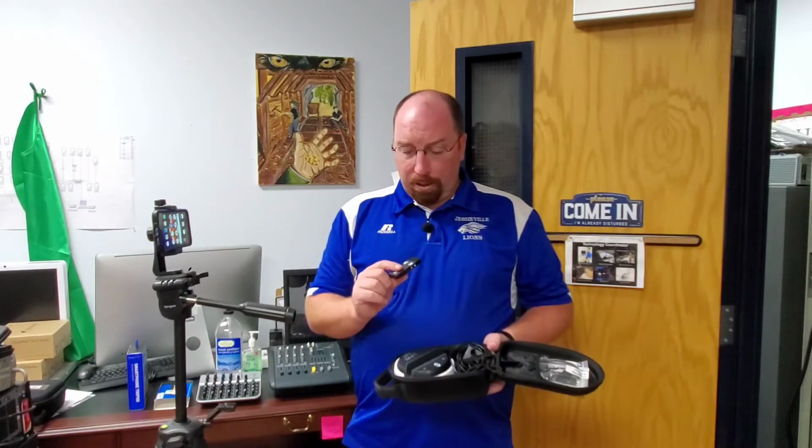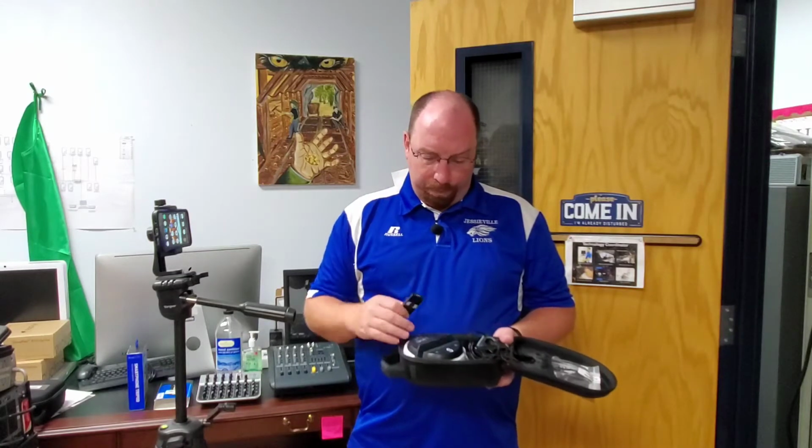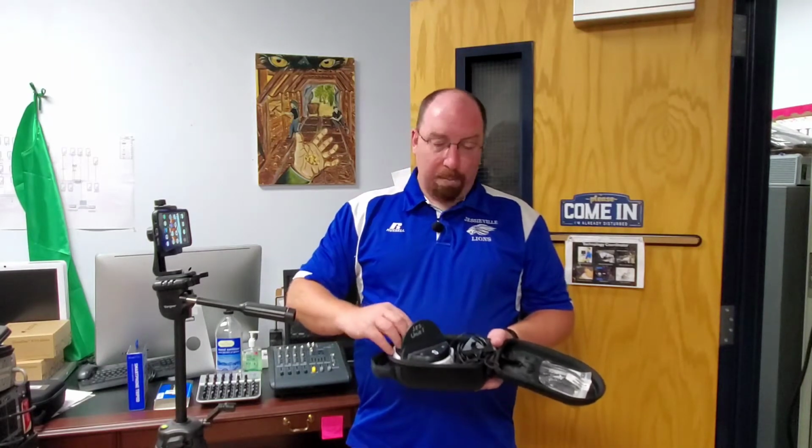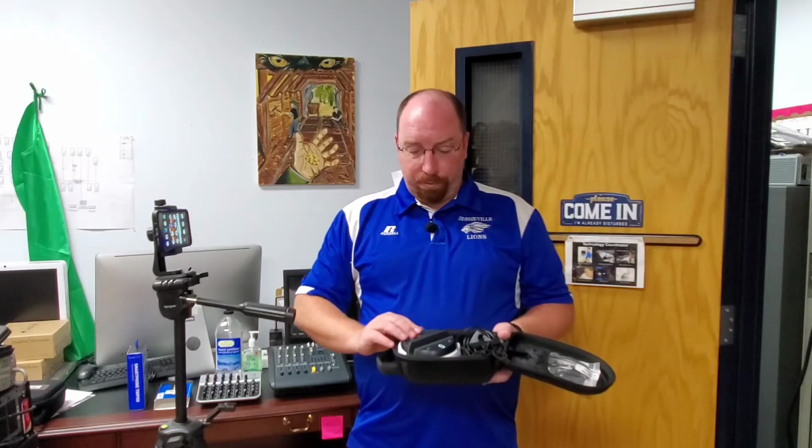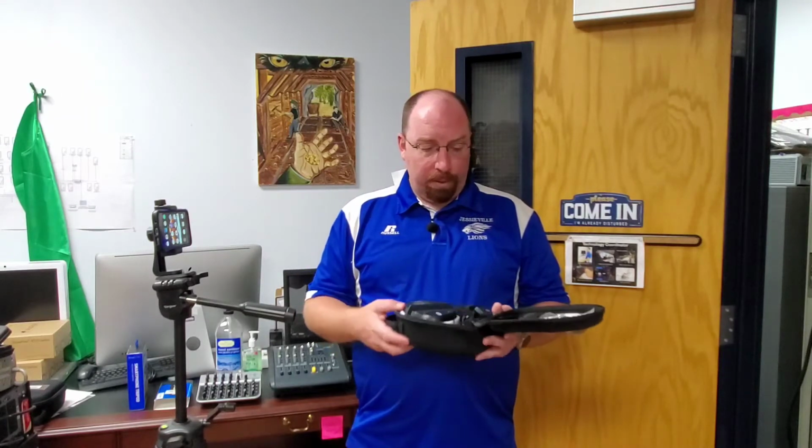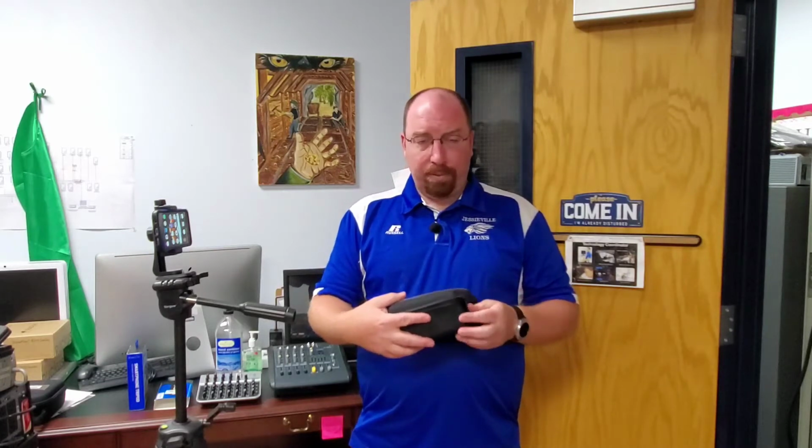But what this pendant mic will allow it to do is this thing will actually track you as you move around the room. Now that can be a good thing, but if you're getting very far away from it, depending on how well your phone shoots distance, it can get kind of hard to see.